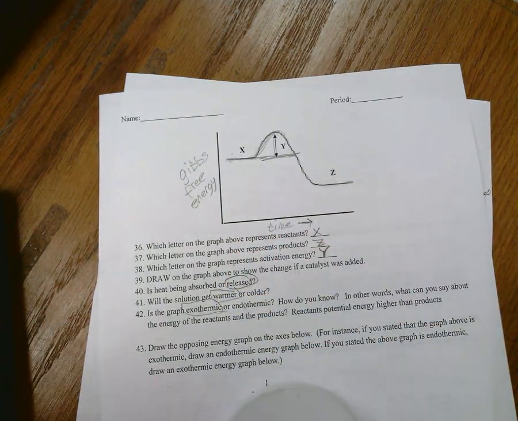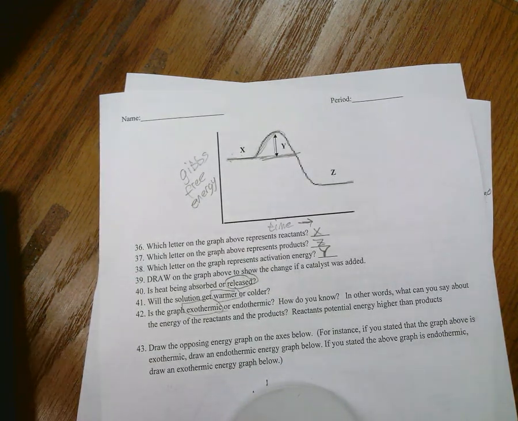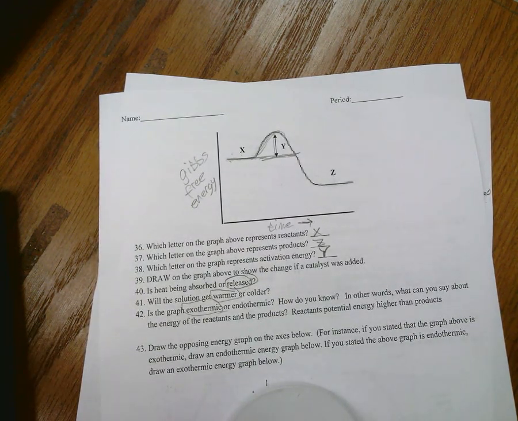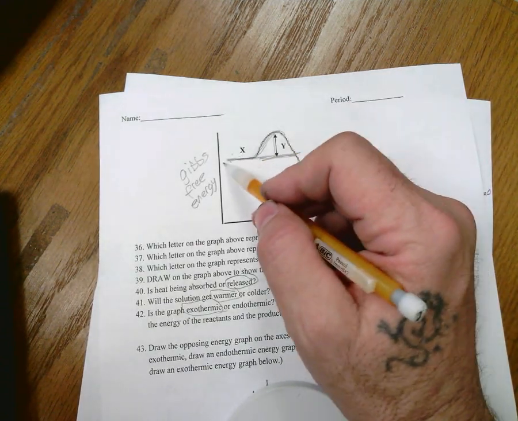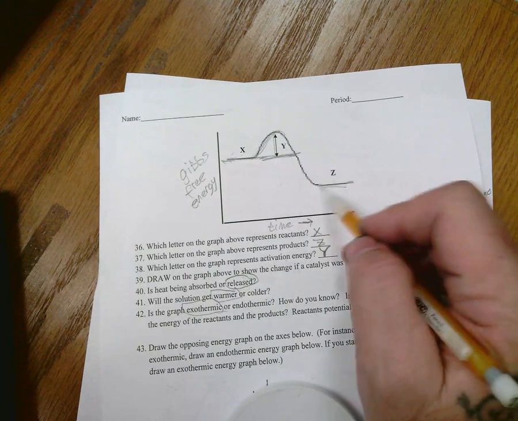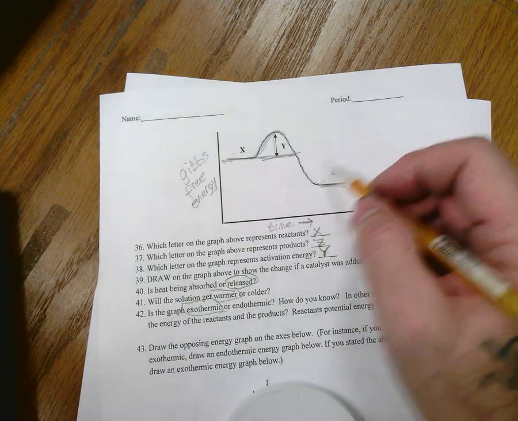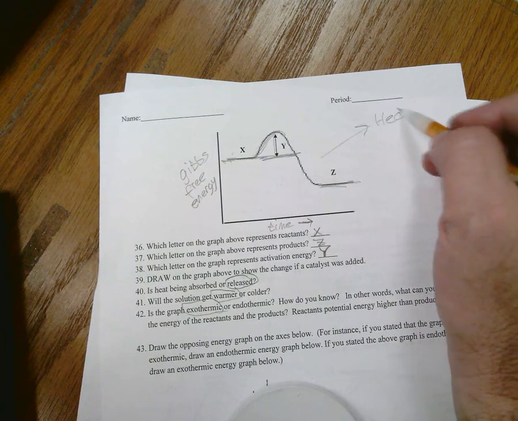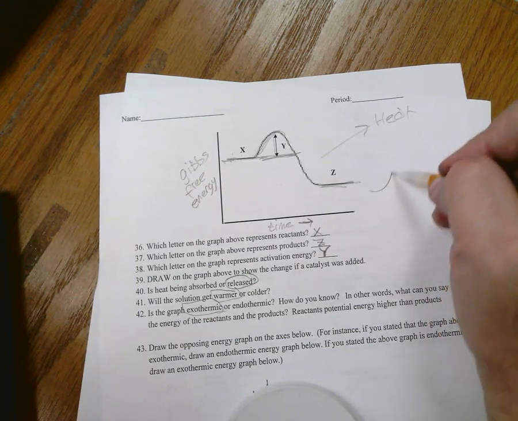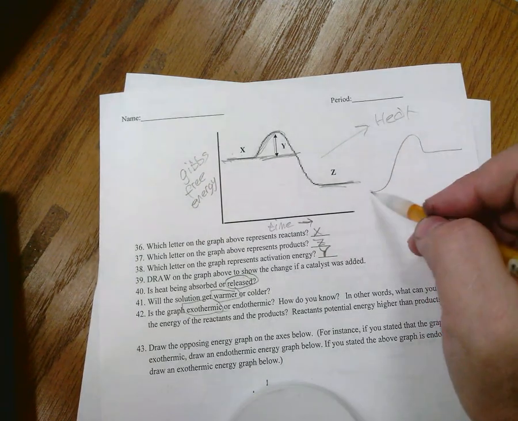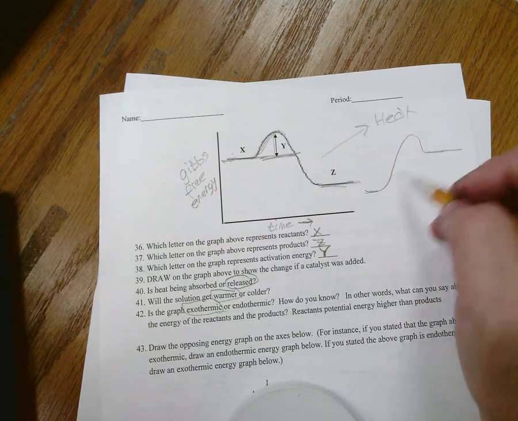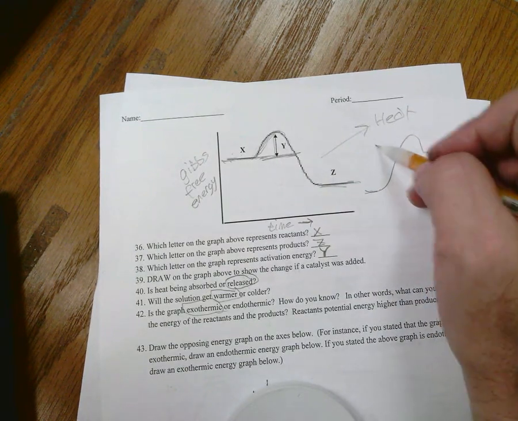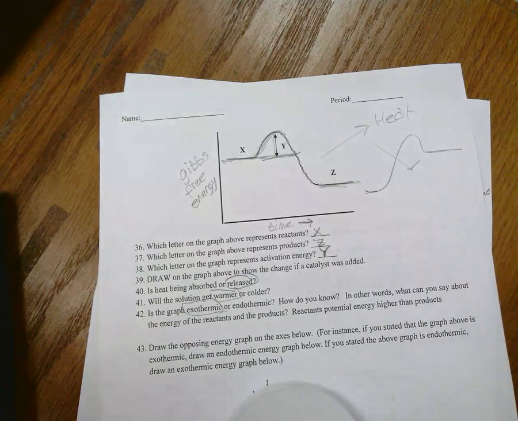How do you know? In other words, how can you say reactants potential energy higher than products? Well, that's one way to state it. Or you could say that you started at a higher energy level, ended up at a lower energy level, therefore that energy had to come out somewhere, and it comes out in heat. Whereas if I have a lower reactant and higher products, I had to get that energy from somewhere, so heat had to go into it. Okay.